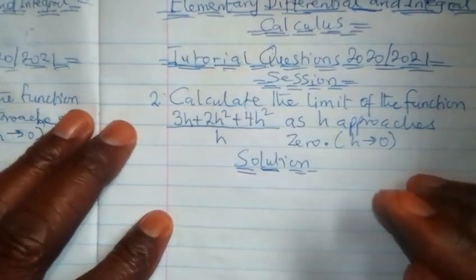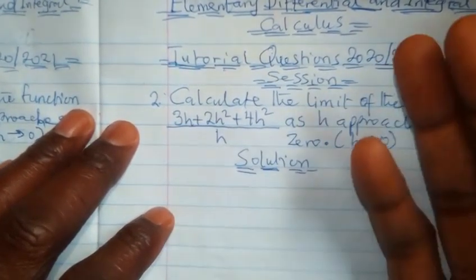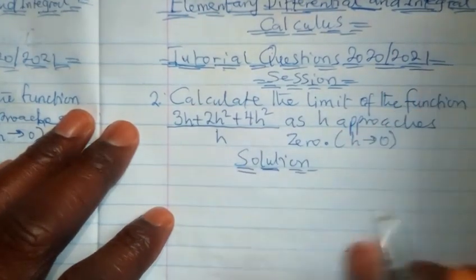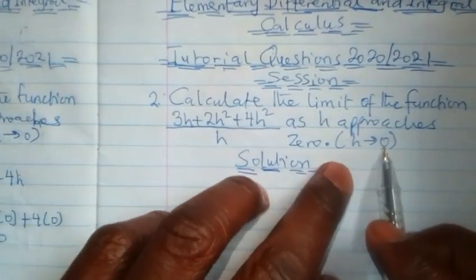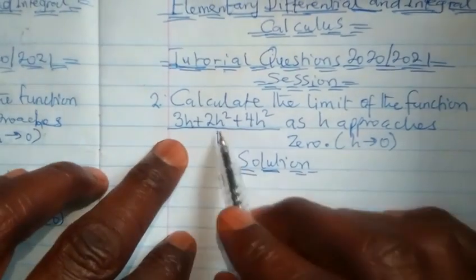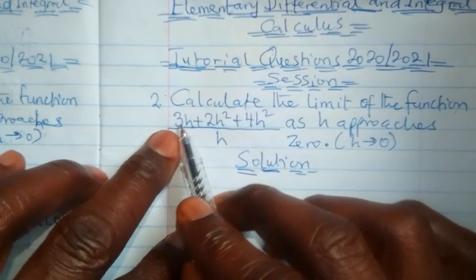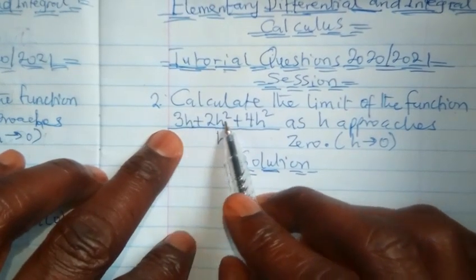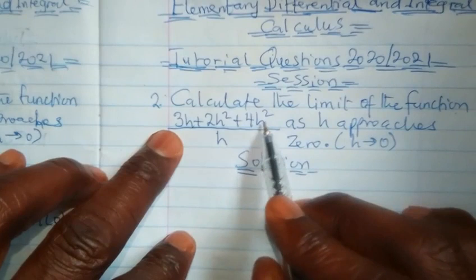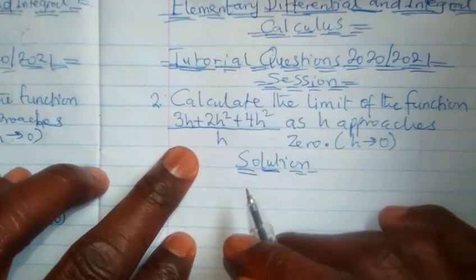Now, from the first lesson, I told us that we can use direct substitution to solve problems on limits. If we replace h with 0, here 3 times 0 plus 2 times 0 squared plus 4 times 0 squared will give us 0, and the denominator will also be 0.